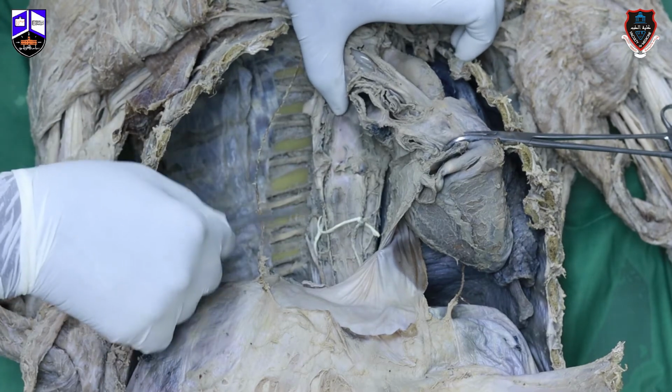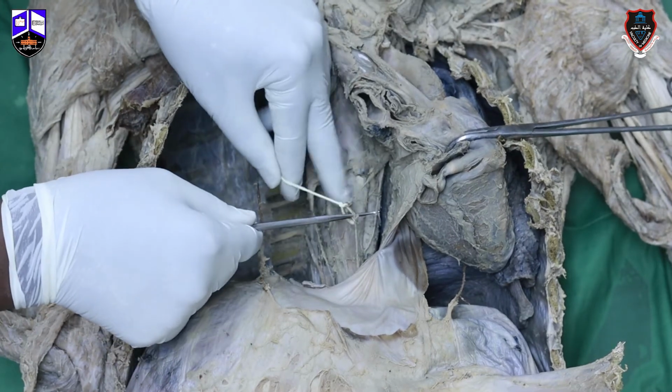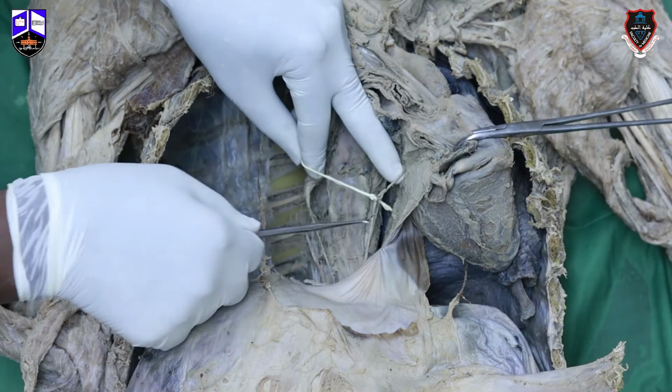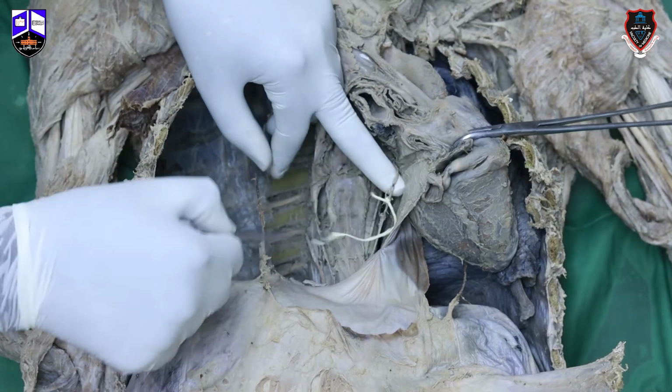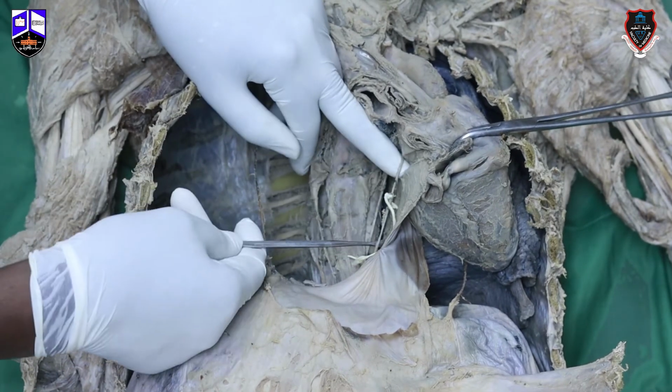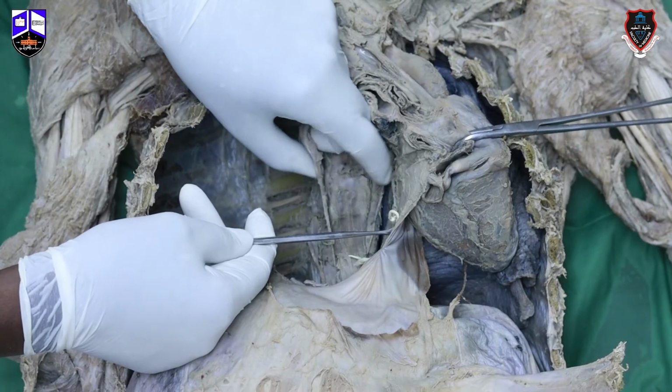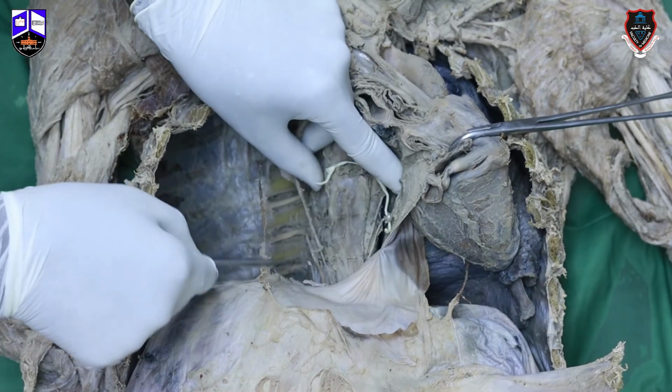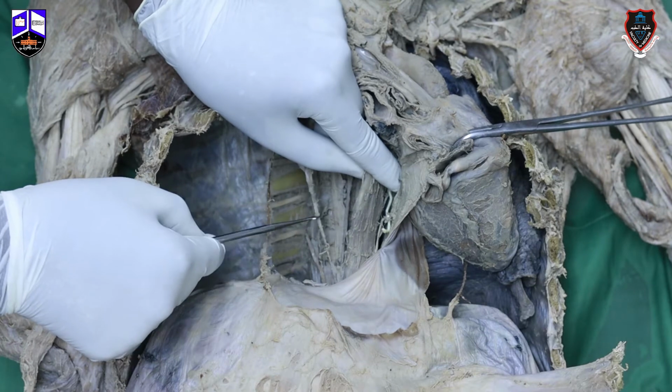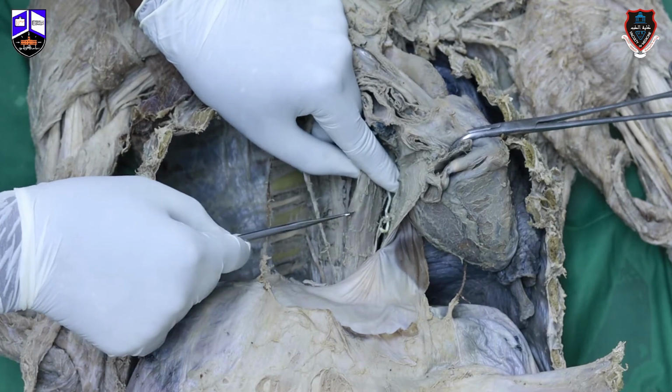The esophagus is accompanied by the two vagi, one anterior to it, which is the left one, and the other one lying posterior to it, which is the right one.